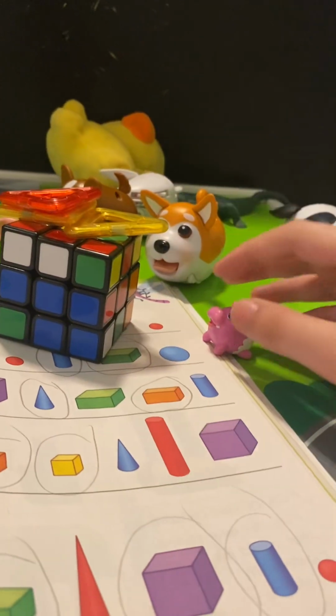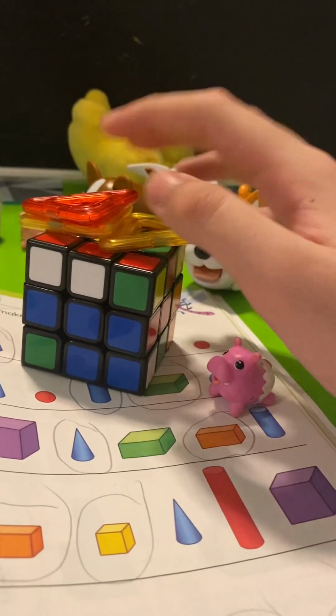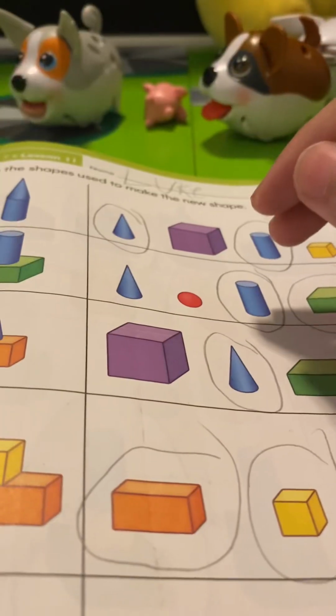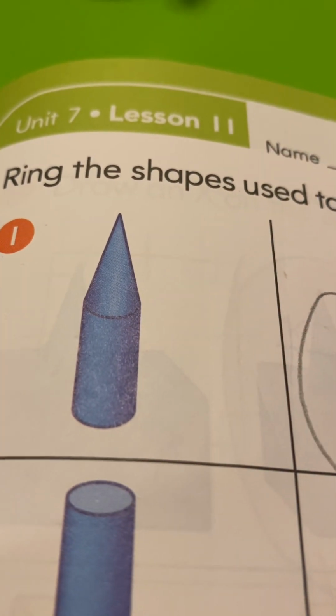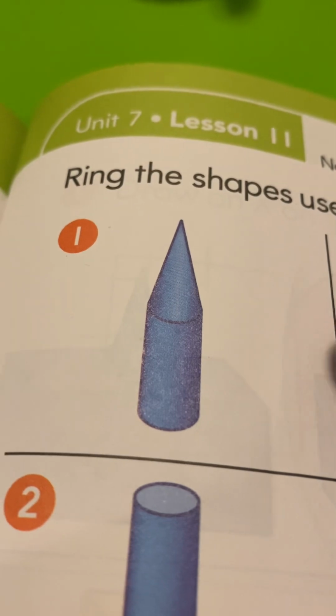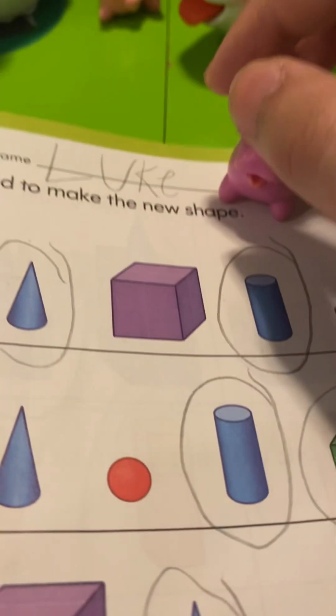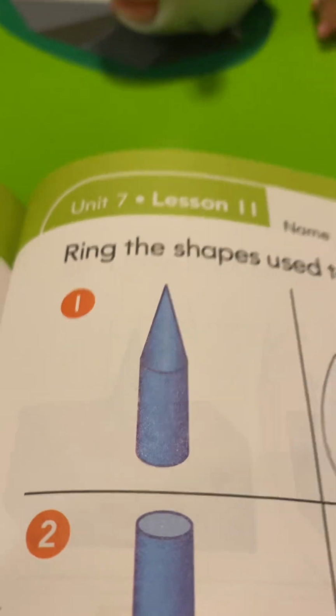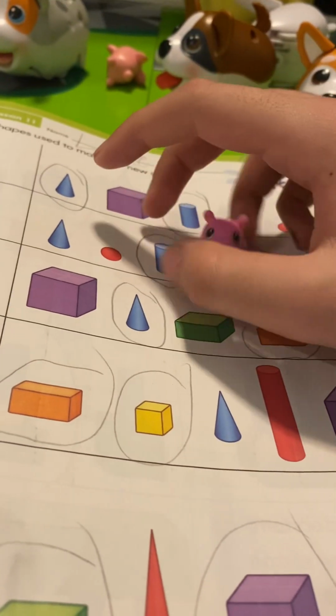Look at this. The cube and these triangles stack together. But this time, we're going to do it with 3D shapes. Look at this shape. It's a very unique shape. Which shapes were used to make this shape? Well, this shape was completely blue, so that might give you a hint.